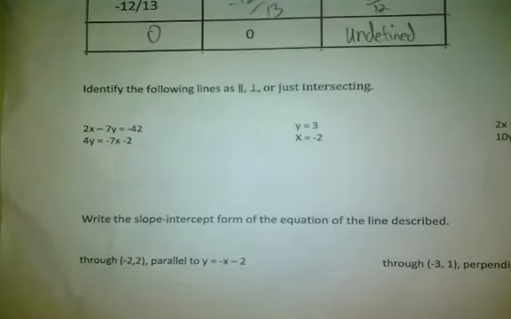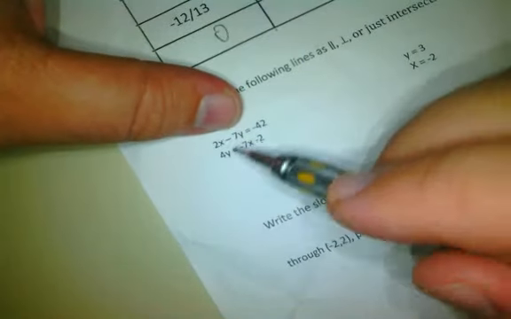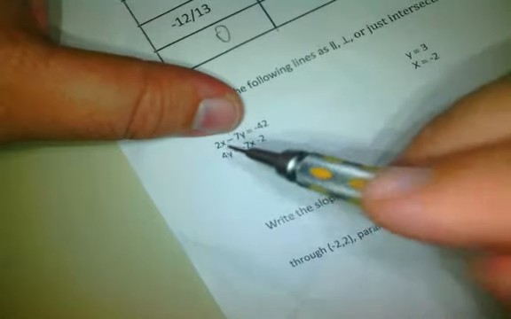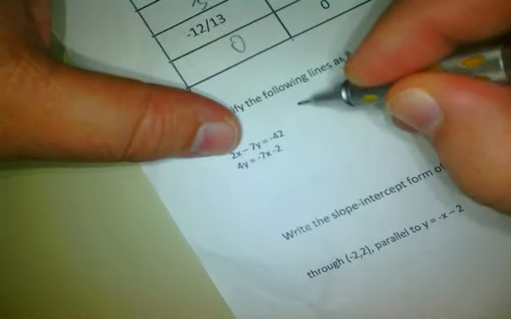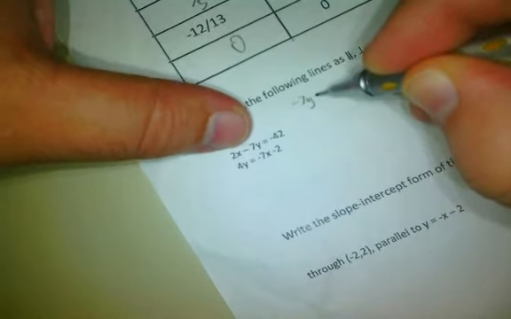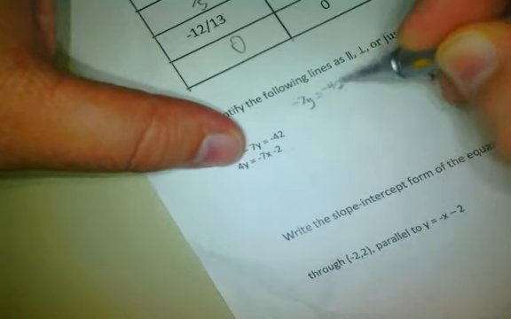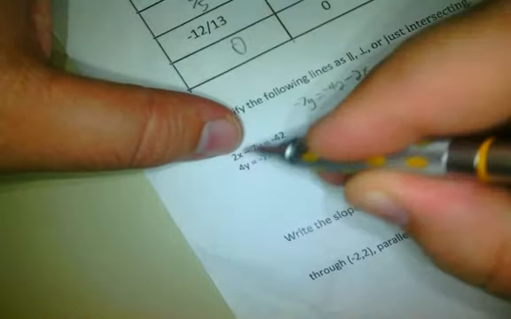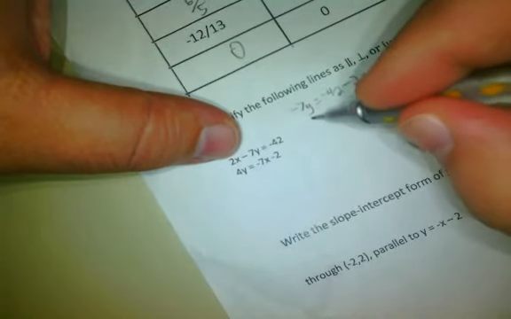All right, so this is a very common problem that you have to solve. Are these going to be parallel, perpendicular, or just intersecting? Okay, so we have to do what we did yesterday with our slope problems. We've got to solve for y. We need it to be y equals something. When I solve for y on this one, first thing I do is I move the 2x over here. So my new problem would be negative 7y equals negative 42 minus 2x. I subtract 2x on both sides. The next thing I'm going to do is divide everything by negative 7.